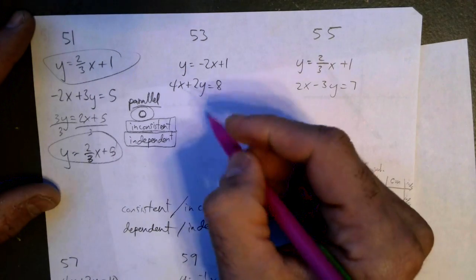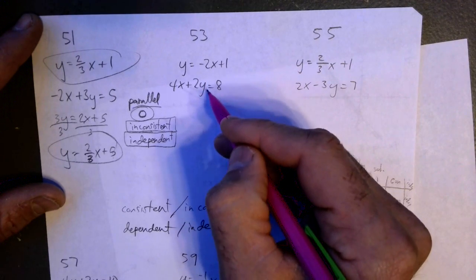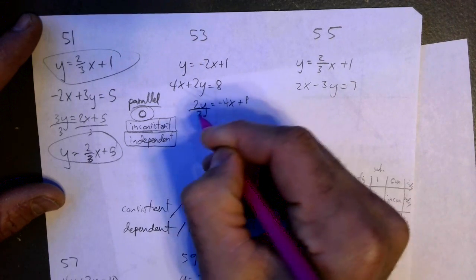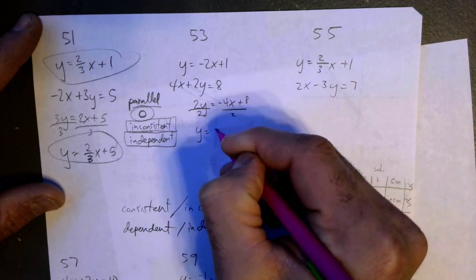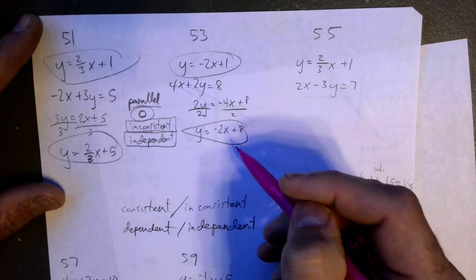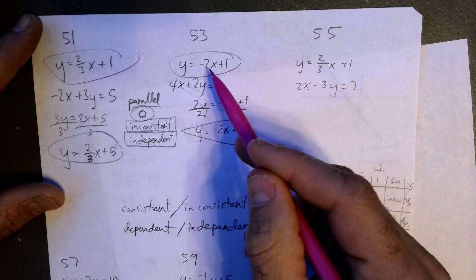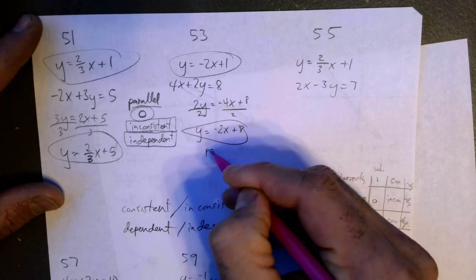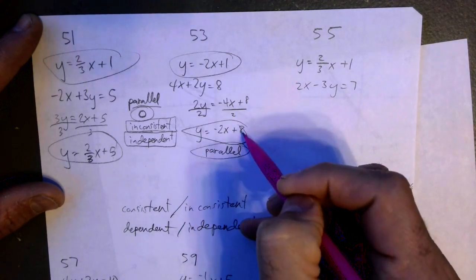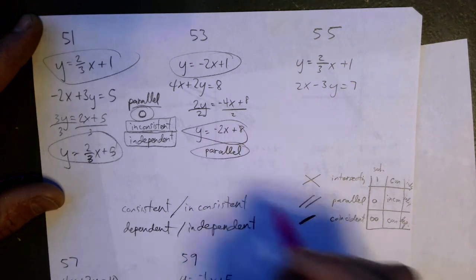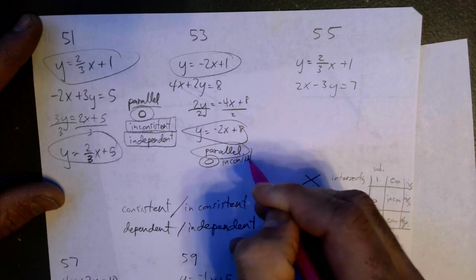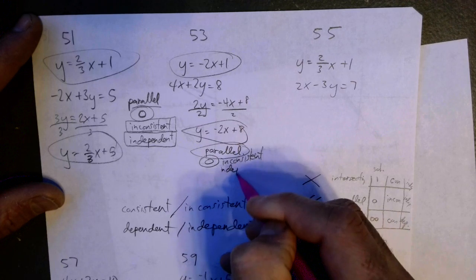Okay, let's jump to 53. We got the first one in slope-intercept form. Got to move the other one the same way. So 2y equals negative 4x plus 8 divided by 2. Got y equals negative 2x plus 8. Now compare this with this. What do we notice about the slopes? They're the same. So the lines are parallel. And the intercepts are different, so the lines are parallel, not coincident. So there are 0 solutions. The lines are inconsistent and independent.